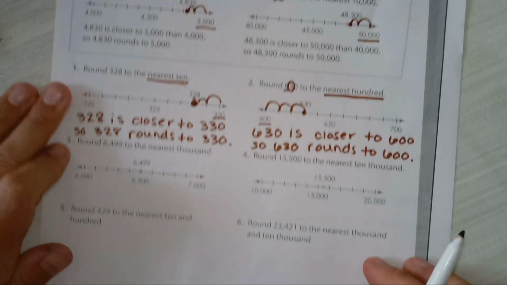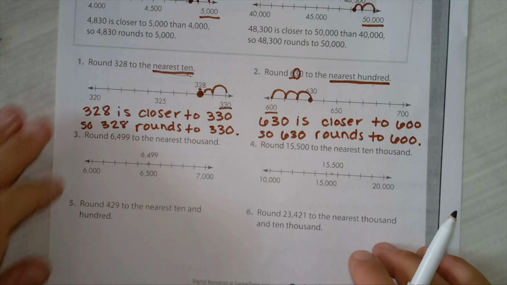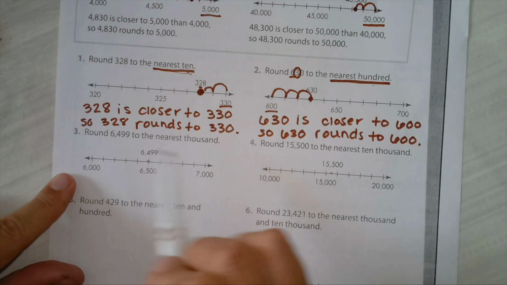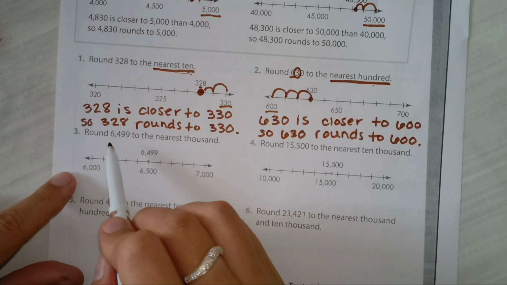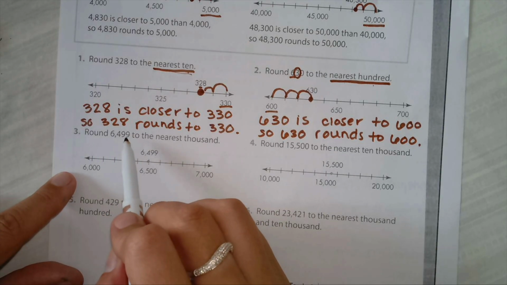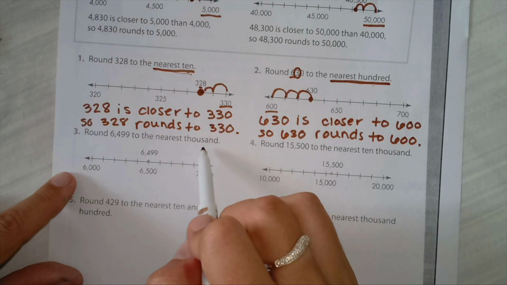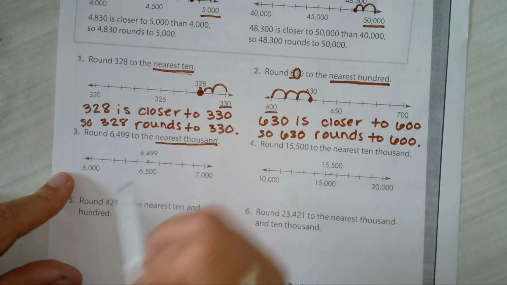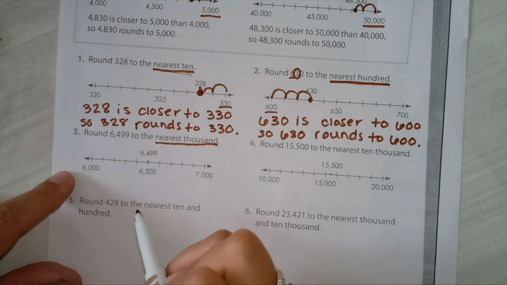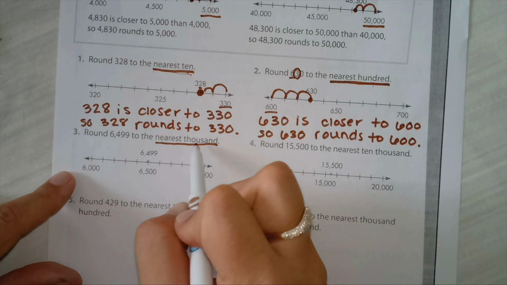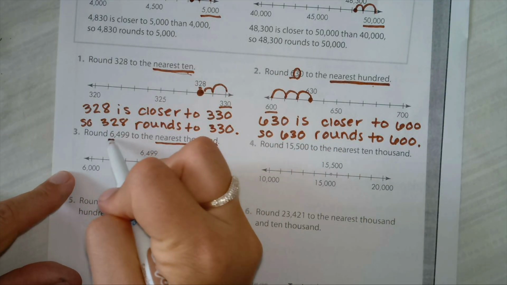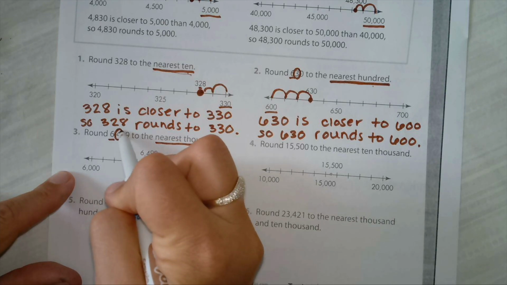Okay. Excuse me. Let's do our example right here. Number 3. Round 6,499 to the nearest thousand. Oh, nearest thousand. That tells me where I need to be looking. What score am I looking for? The nearest thousand, I need to go to the thousands place. To round this score, I must look before.